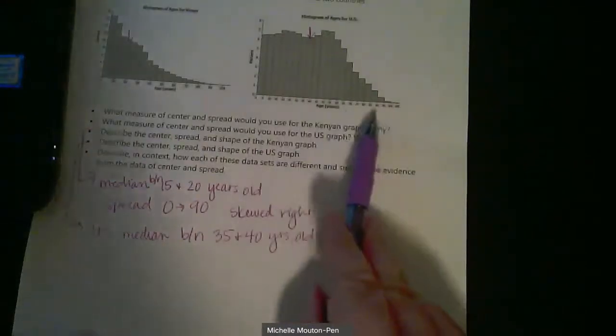So 50% of the people in Kenya are less than 15 years old, and in the United States, 50% are below 35 years old. That's a pretty big difference. Then when we look at the spread, it is very close to the same. Our spread goes from 0 to 100 in the United States, so they both have a very wide spread.